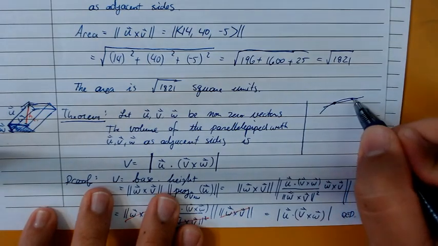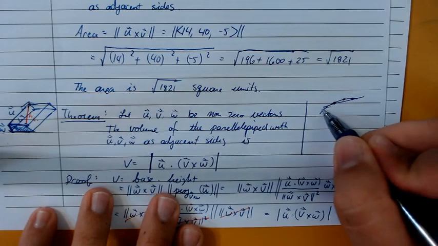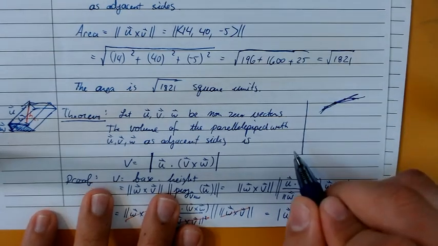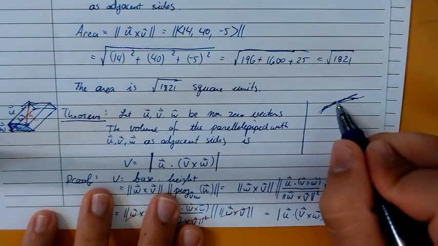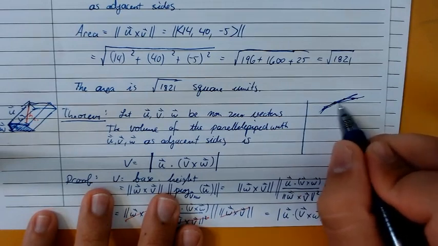Well, I guess I can make it better by taking this and moving it a little closer, and that gives me a better approximation. Okay, well then keep moving it closer forever. Take the limit as this distance goes to 0.